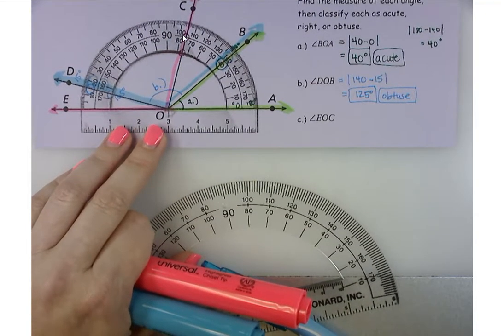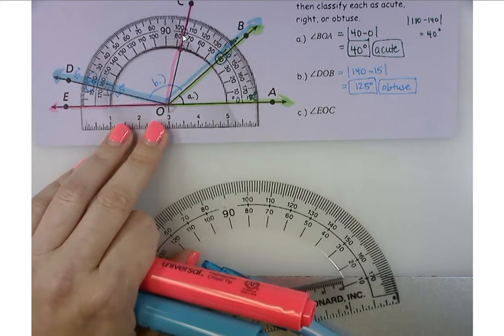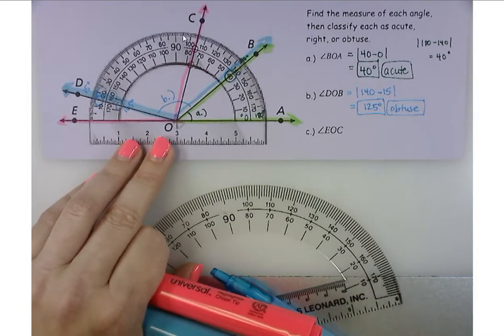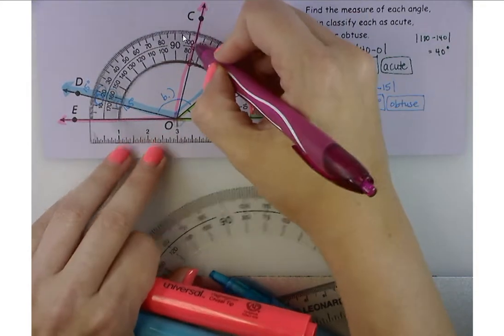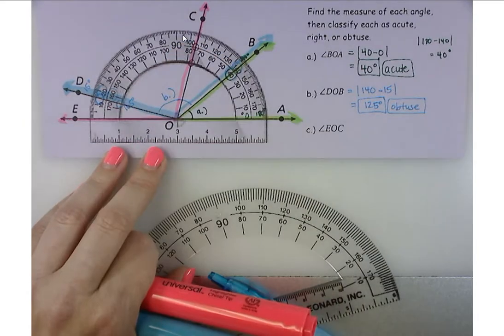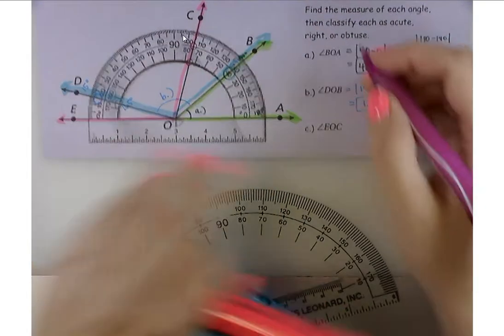If you're deciding what you should use, should you use the 105 or should you use the 75, there's a couple different ways you can think about it. First, if you're using 0, is 0 on the top or the bottom here? It's on the top. So then I should use the number that's on the top.